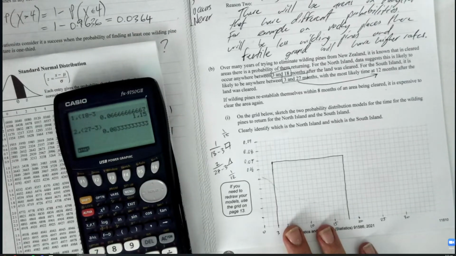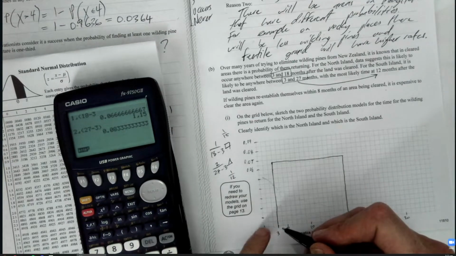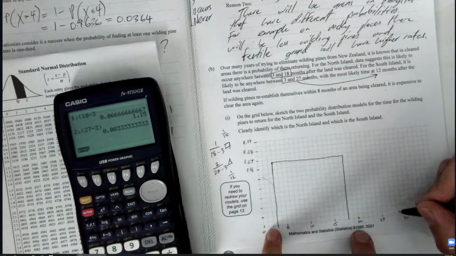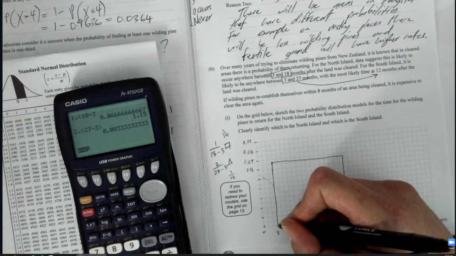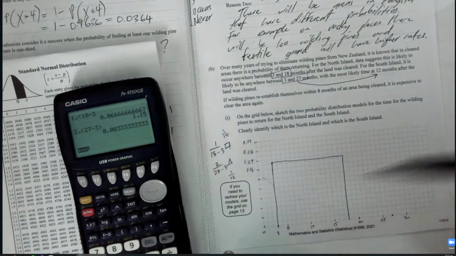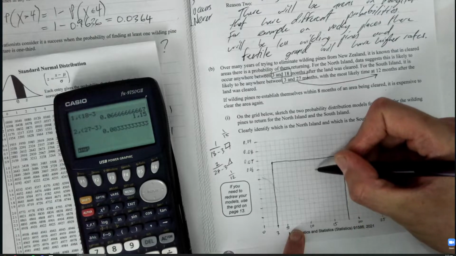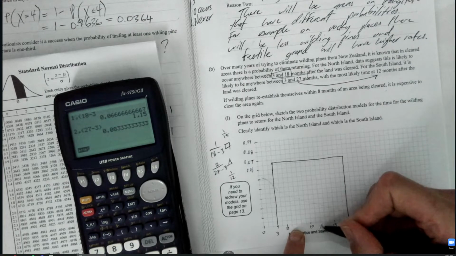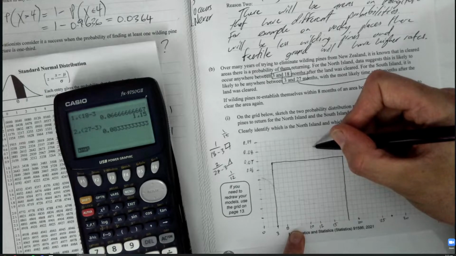And then we've got to draw our triangular. So that goes from 3 to 27, which is here. And it peaks out at 0.083 over 12. So over 12, I'll put that in there, 12, 0.083. Like here.